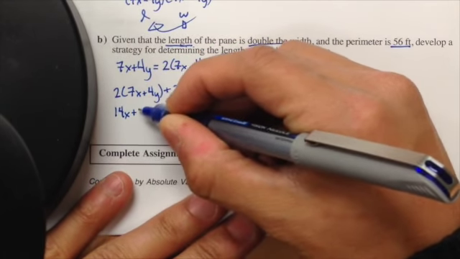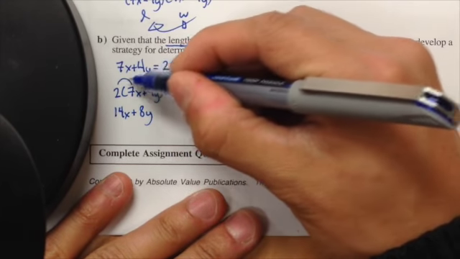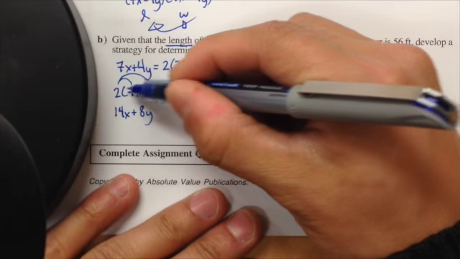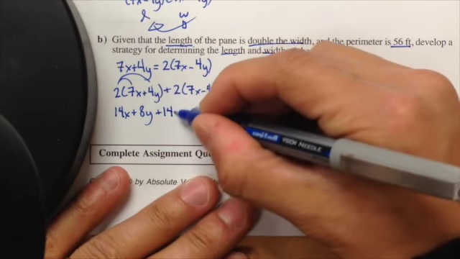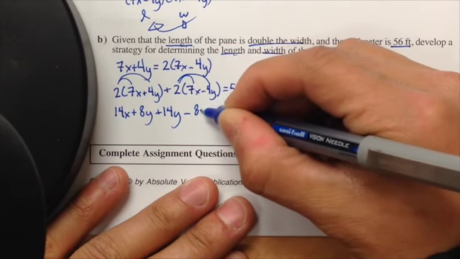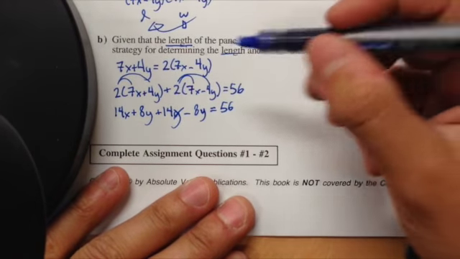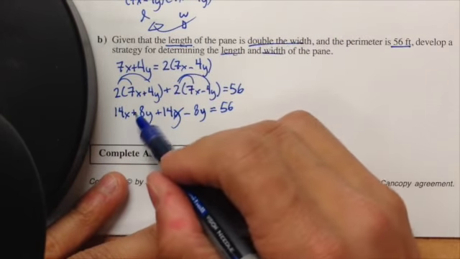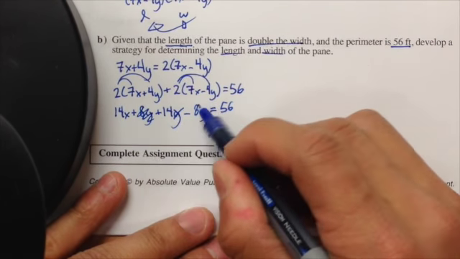Okay, so if I were to solve this out, this is going to end up giving me 14x plus 8y. All right, so I just did my FOIL method. So 14x plus 8y plus 14x right here minus 8y. That should be an x, and that is equal to 56. Now if you look at, I have a positive 8y and a negative 8y, those two terms are going to cancel each other out.